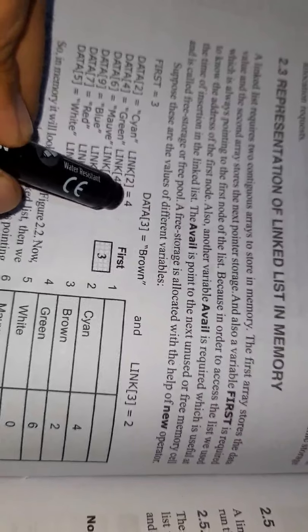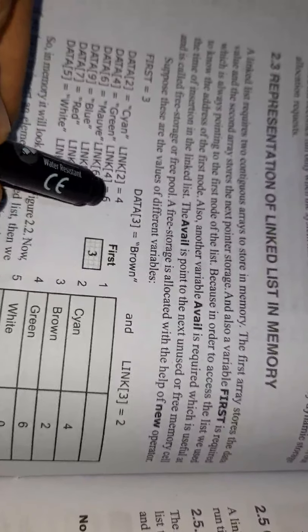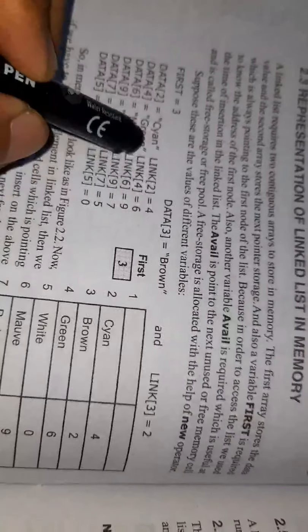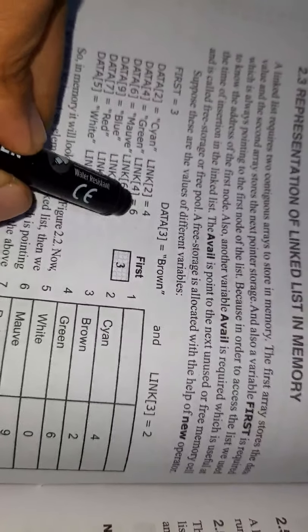From here it will go to green, and in green the address of the next color is mentioned, that is 6. So it will move to 6, which is this Maui, right? And in the next, the next link is given, that is 9, which is blue. So you can see that it is jumping from one order to another.